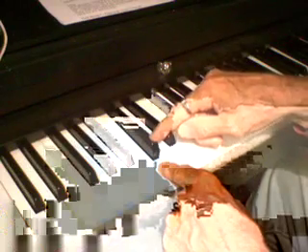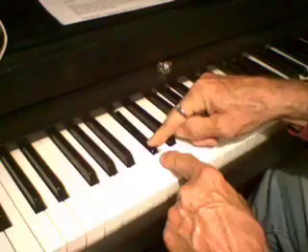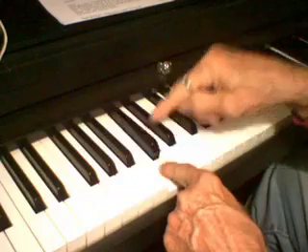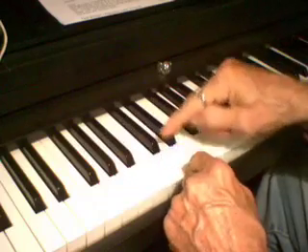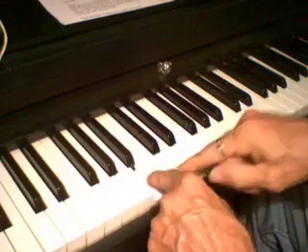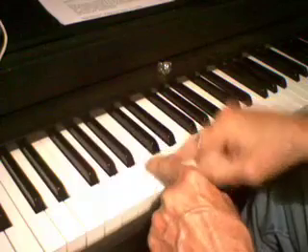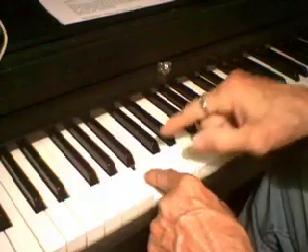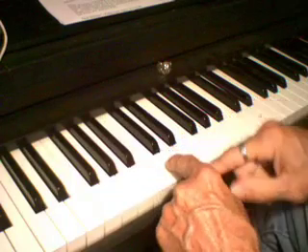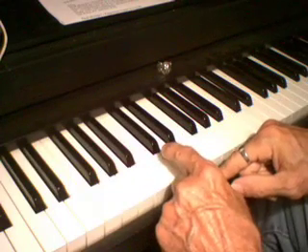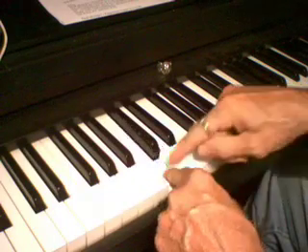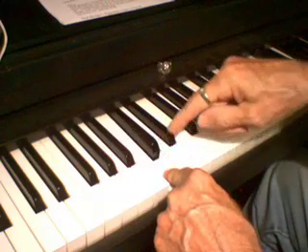Let's look at the C again. A semitone is the closest note on this side. That distance is the distance of a semitone. Going down, the same thing. Here, there's no black note, but it's the closest note. That's a semitone. A whole note, or a whole tone, skips the semitone.